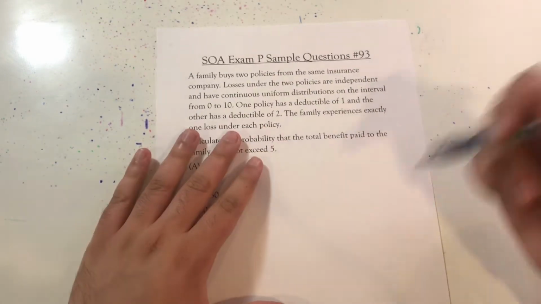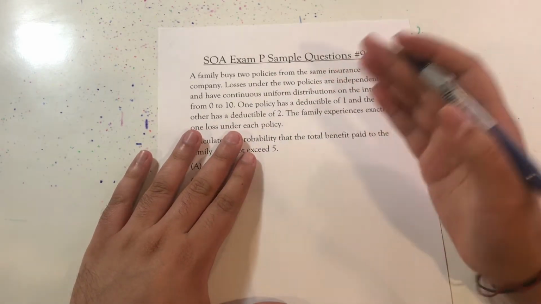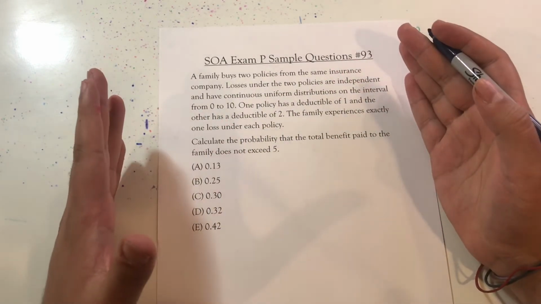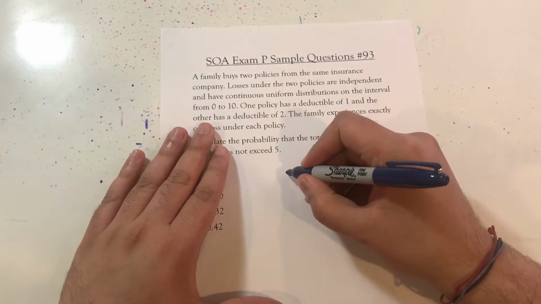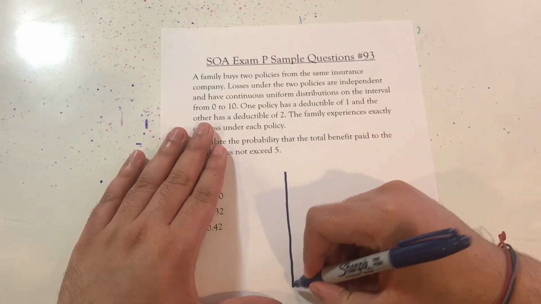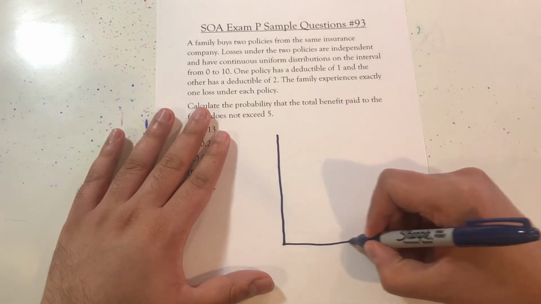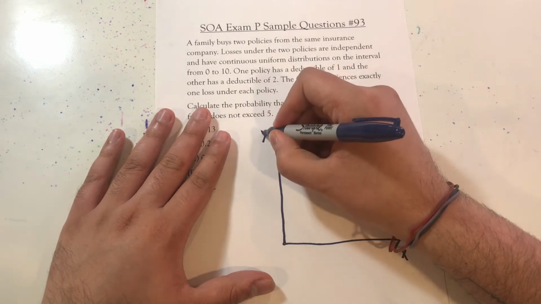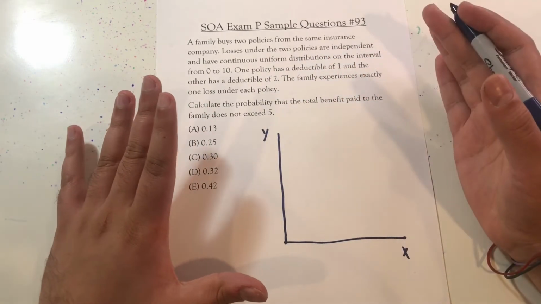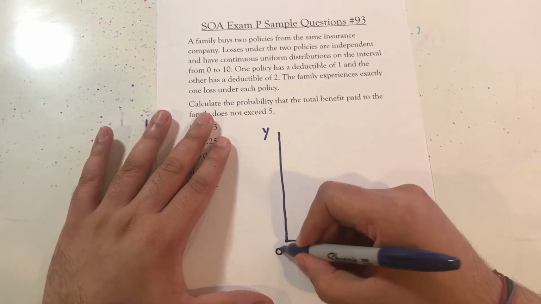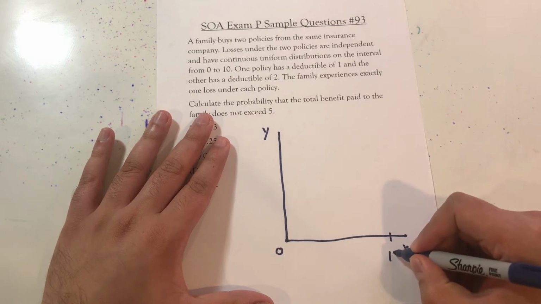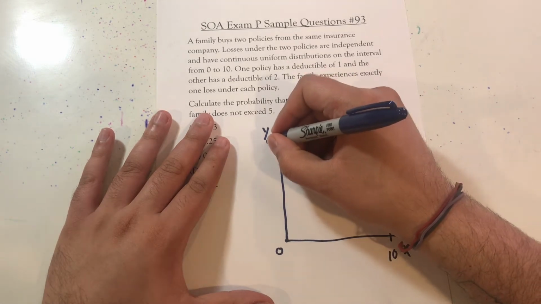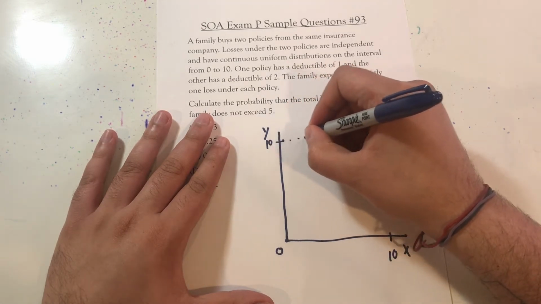Okay, simple enough. Let's say the first policy, the losses are represented by X, and the second, the losses are represented by Y. So I have this diagram here. This is my X, this is my Y, and they're uniformly distributed from 0 to 10. And that uniform distribution is going to come in handy, especially for a question like this.